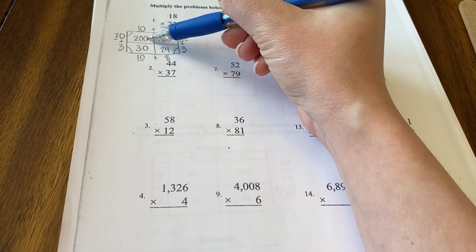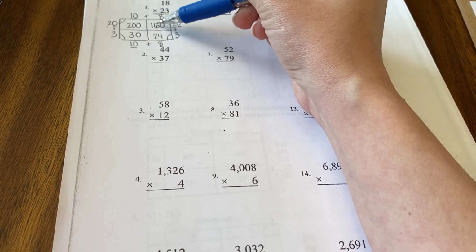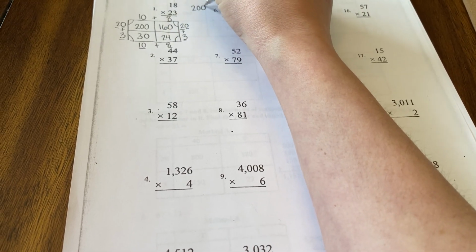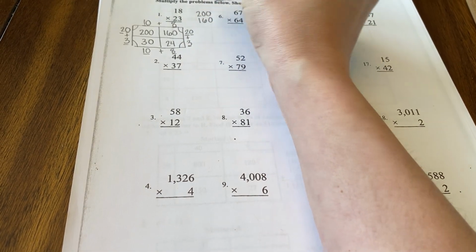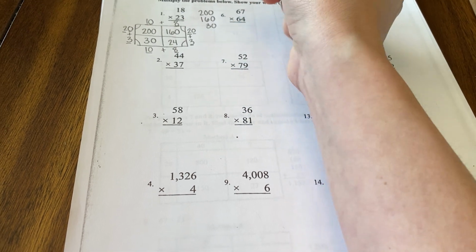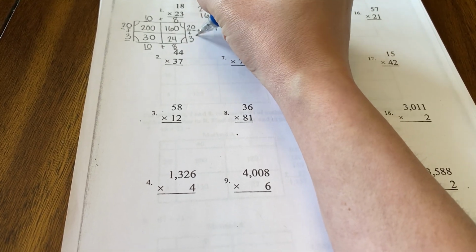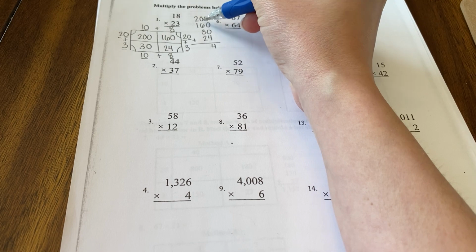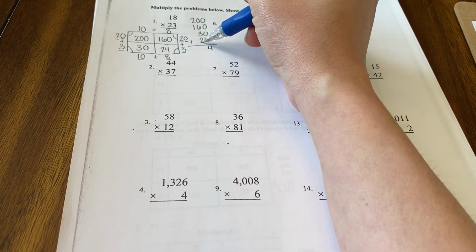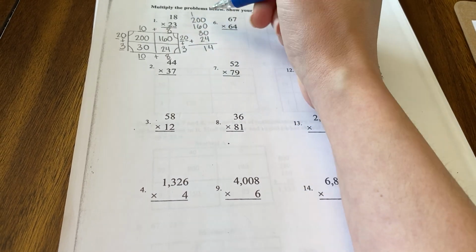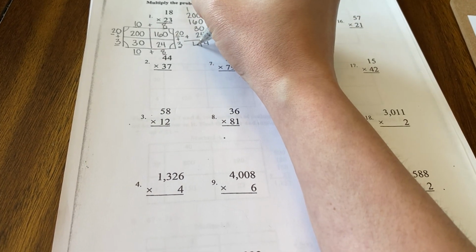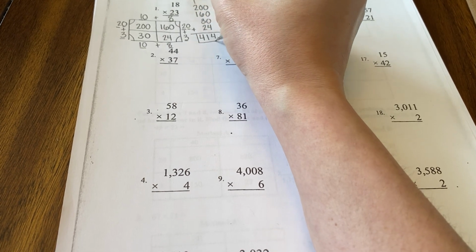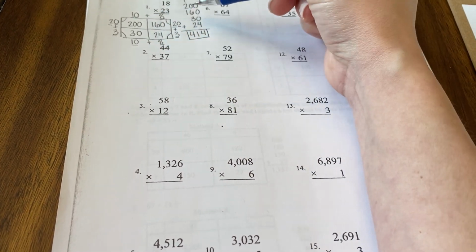All right, so now that we have our 4 partial products, remember we have to add each of these up. So I like to start off with the larger one, 200 plus 160 plus 30 plus 24. We're going to add those up. 0 plus 0 plus 0 is 4. 0 plus 6 plus 3 is 9, plus 2 more is 11. And 1 plus 2 plus 1 is 4. So our answer is 414. And I'm just going to box that in so that it doesn't get mixed up with all this other work.